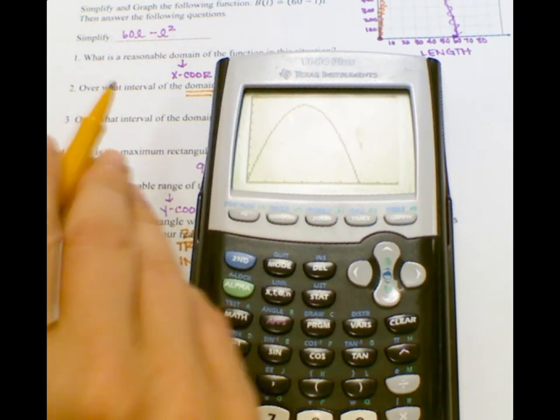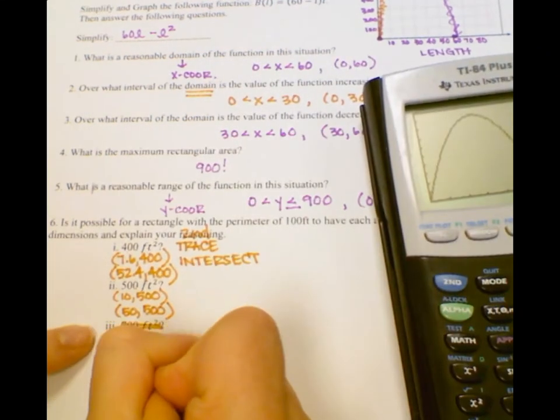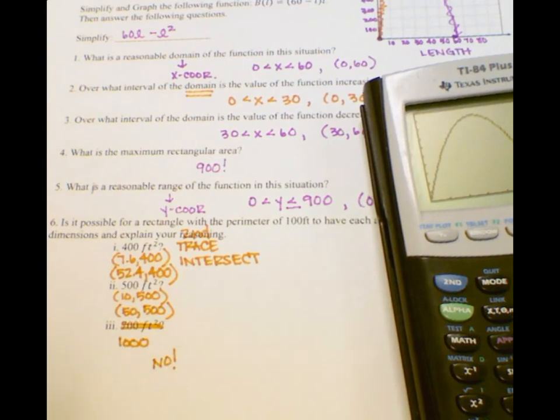So is there a solution for 1,000 feet? No, because it's not touching your graph. So sometimes it will do that. It's going to ask you a question that's not going to work. And that's okay. Check it first using your y equals and see if it's going to work.